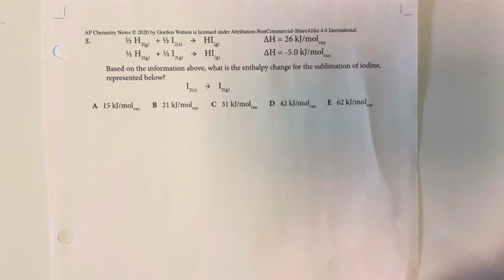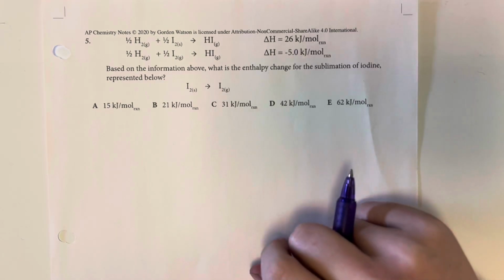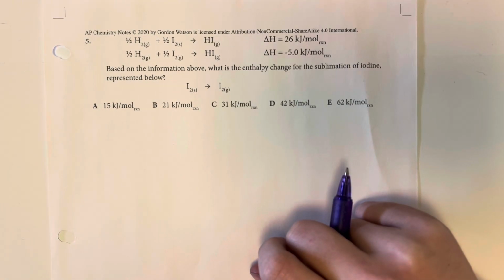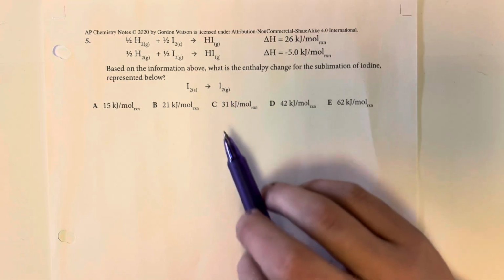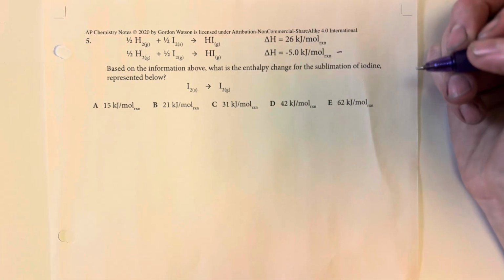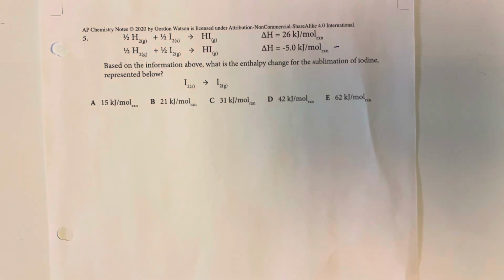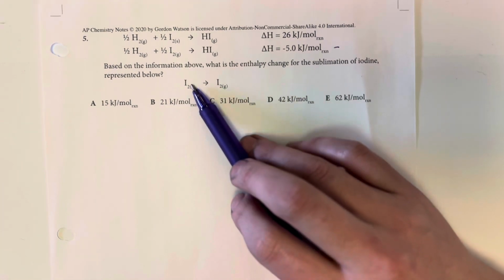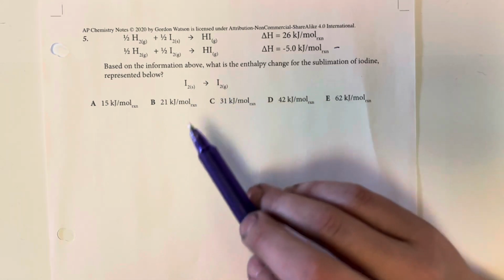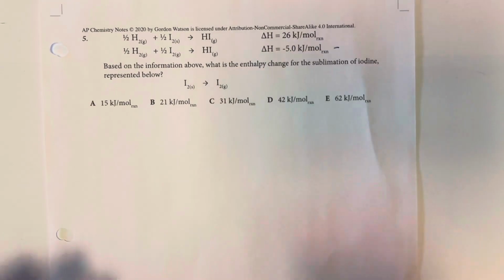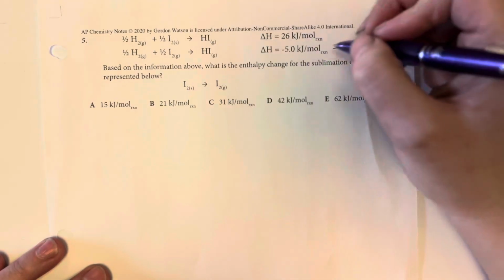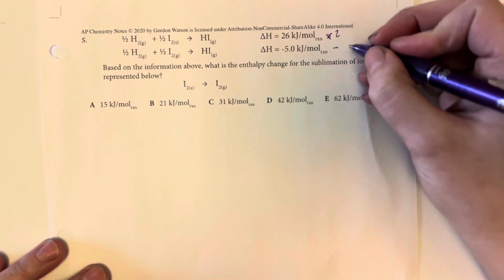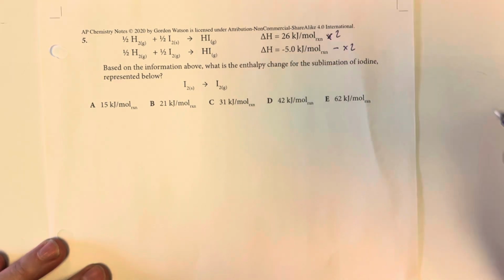Based off of the information above, what is the enthalpy change for the sublimation of iodine represented below? So we are going to make sure that we are going in the correct direction, and we are going from solid to gas, and so this does need to be flipped here. And then I need to go ahead and make sure that I am dealing with the correct number of coefficients. So this is currently halved, so I do need this times 2. And then this also needs to be multiplied by 2 as well, and the sign needs to be changed.